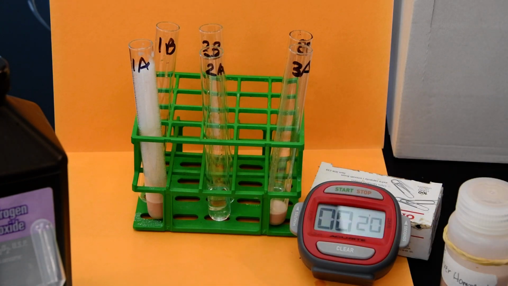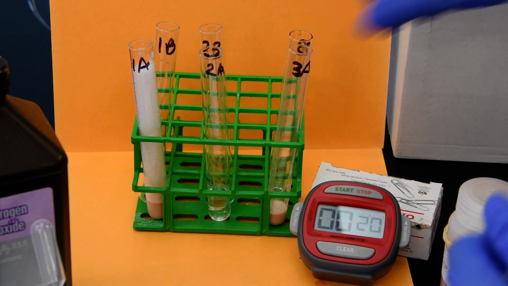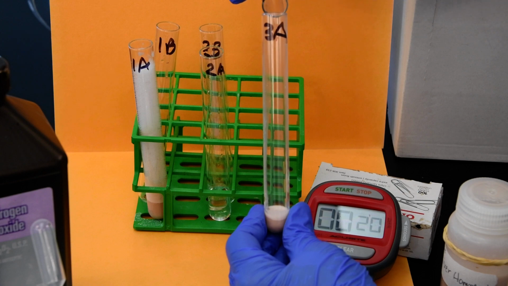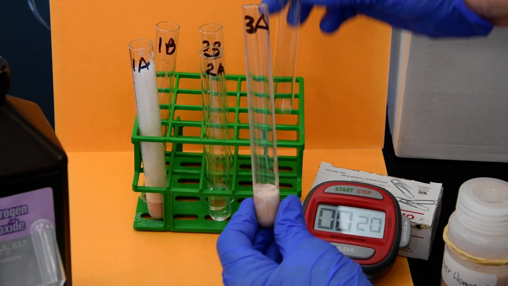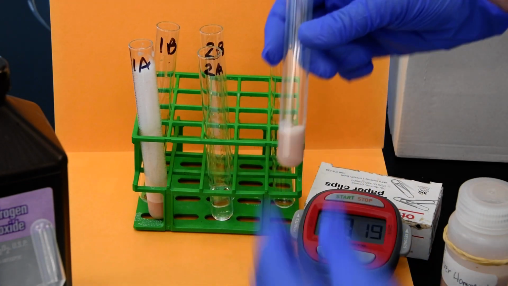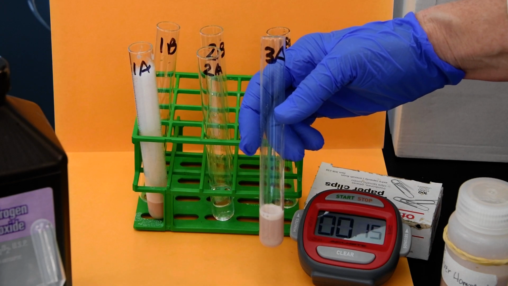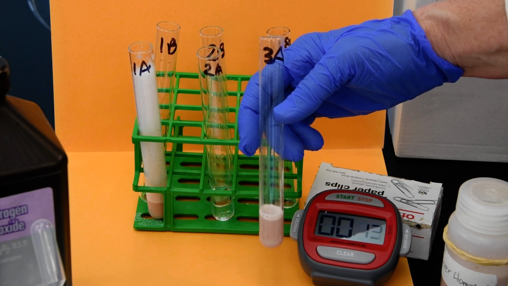Okay, and then 3A and 3B, we have catalase in 3A, and we have sucrose in 3B. So we're going to start those two together, and start. And yeah, 20 seconds seems long when you're actually watching the clock, doesn't it?